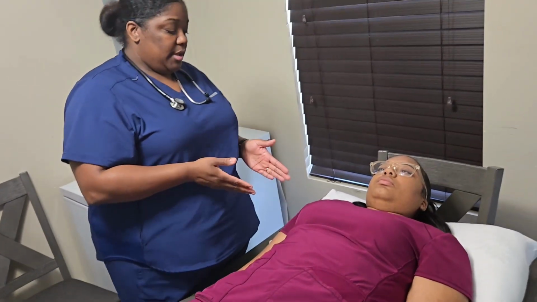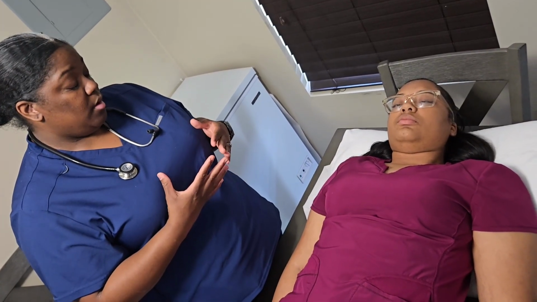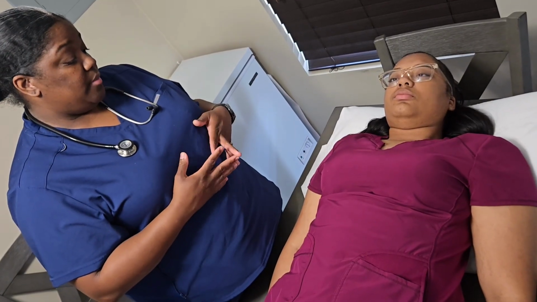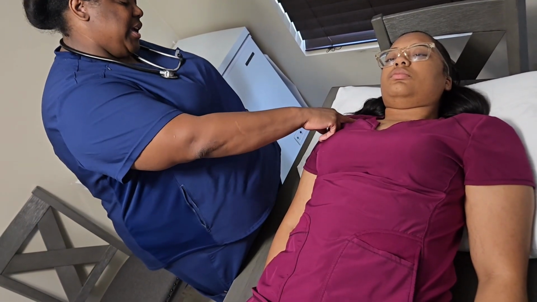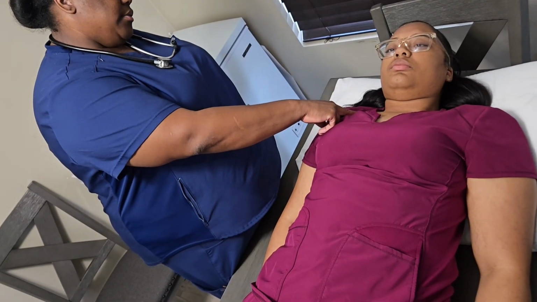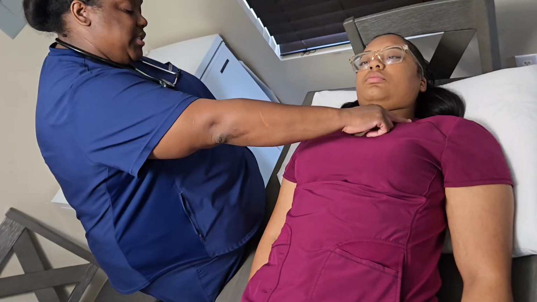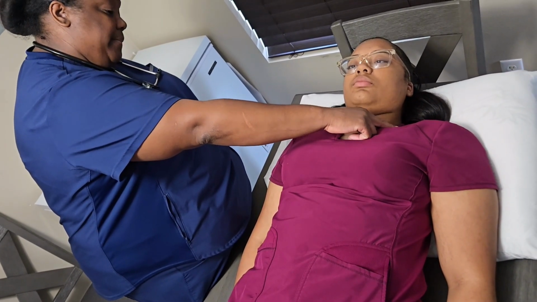So now we are going to check those same landmarks for your pericardium pulsation. The pericardium is the sac around your heart. Make sure there are no lumps, bumps, bruises, pulsations. This is your second intercostal right side, your aortic. I'm going to come across to the second intercostal left side, which is your pulmonic.